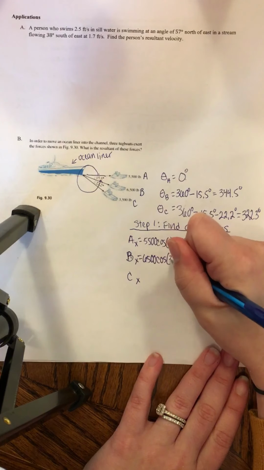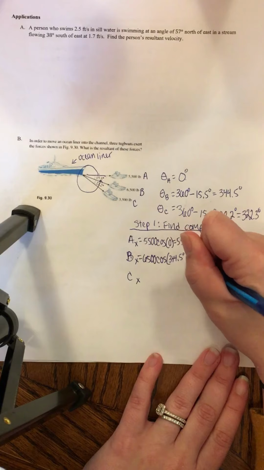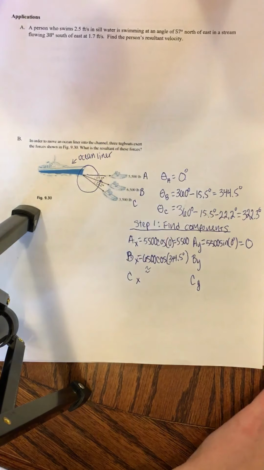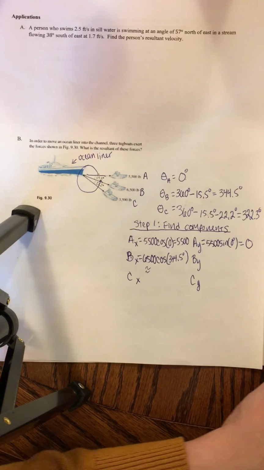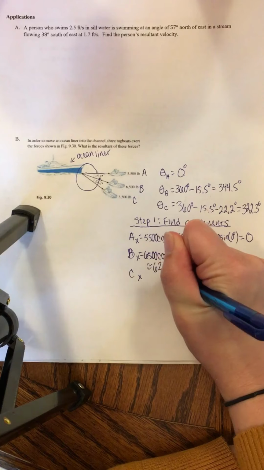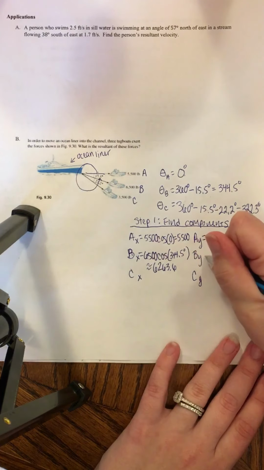All right, the x component of B, we're going to take 6,500, multiply it by cosine of its angle, which is 344.5 degrees. And what we get here, we would enter that into a calculator, but I did this earlier. You get 6,263.6 approximately.